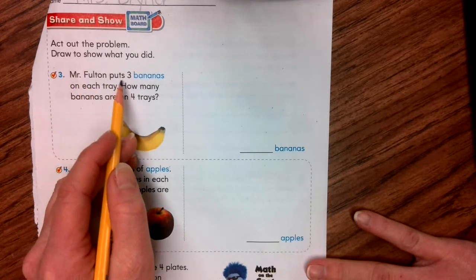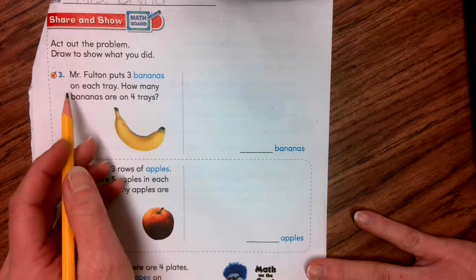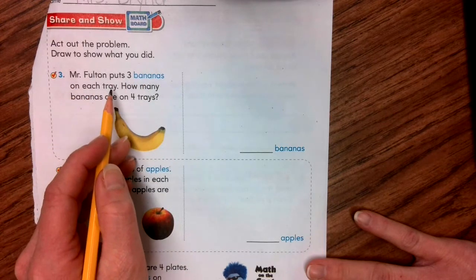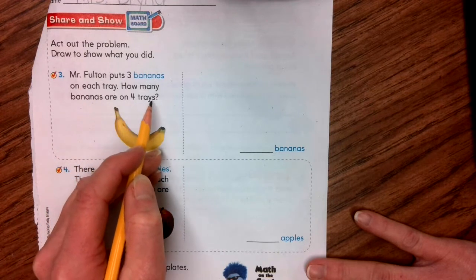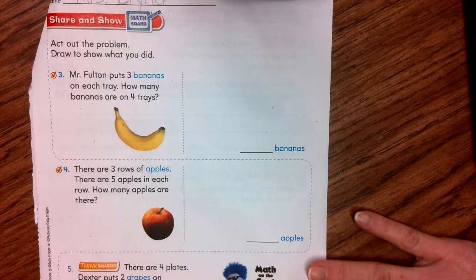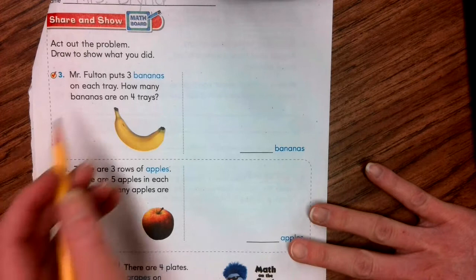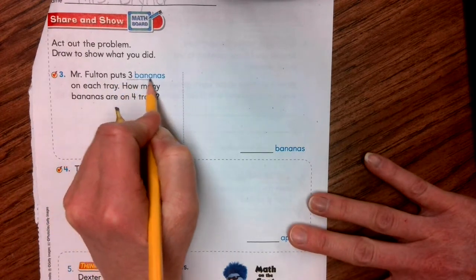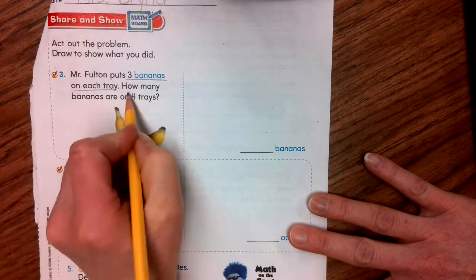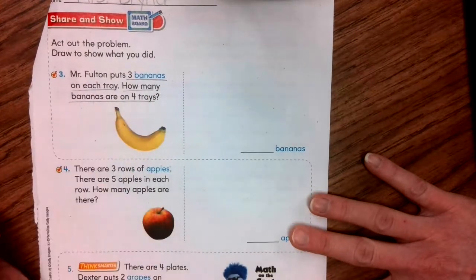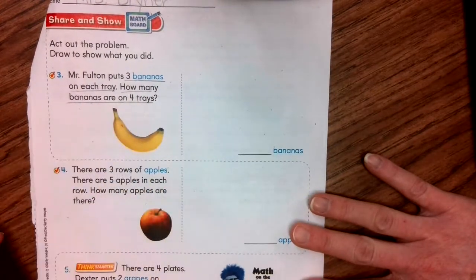Mr. Fulton puts 3 bananas on each tray. How many bananas are on 4 trays? Okay, so let's underline what we know. We have 3 bananas on each tray. And then our question is, how many bananas are on 4 trays?